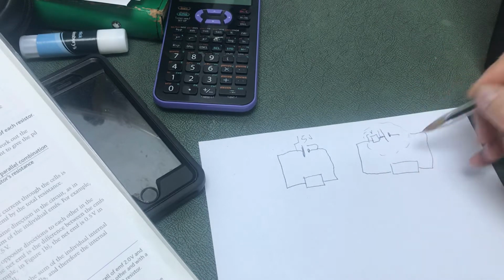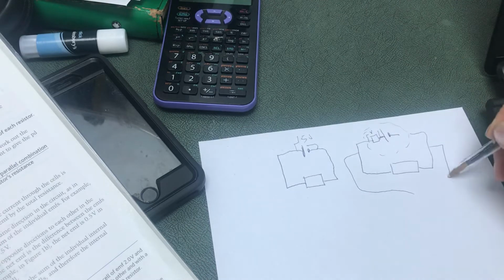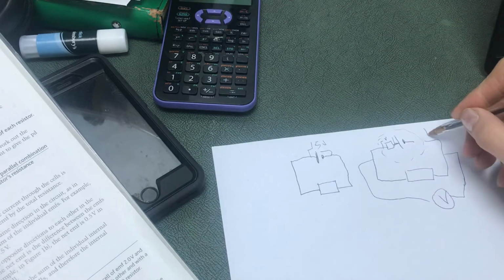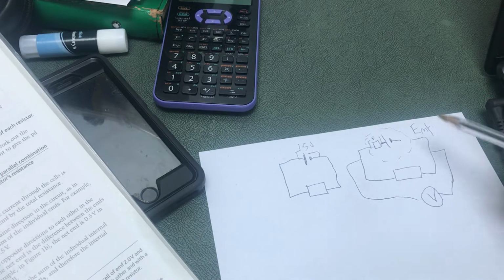And then I'll call the one across the whole thing, I can't quite draw it on there, big V, like that. Now the energy actually available is the EMF, and I've kind of said that. So that's the energy available at the start. It's the energy available from the power supply if no current goes through it.